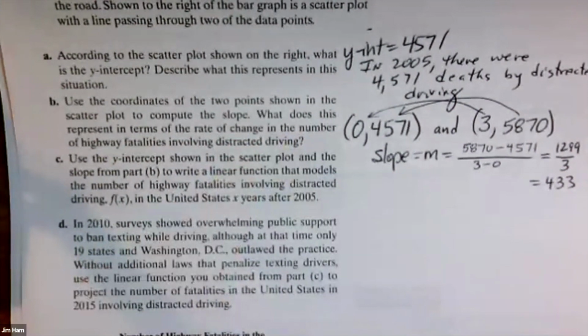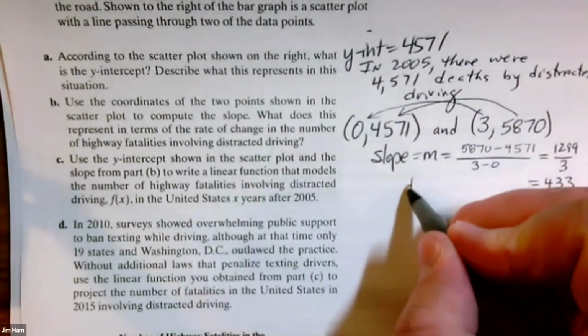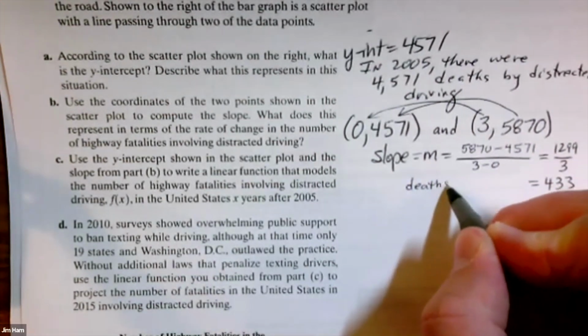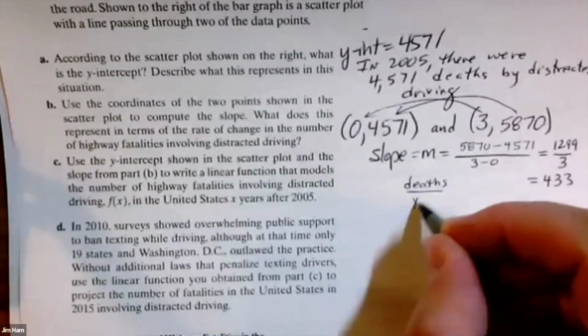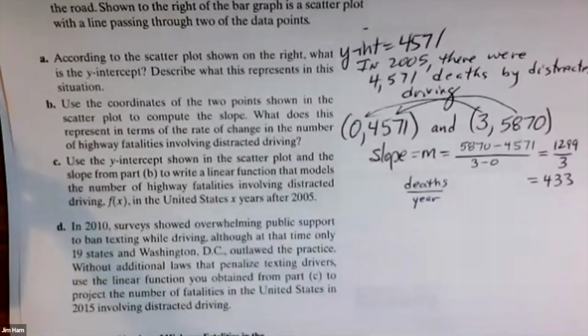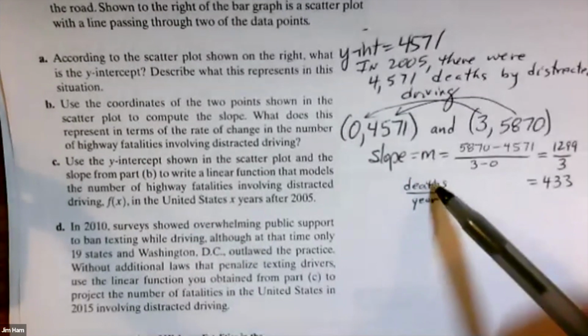All right, so you will be asked to interpret the slope. The number on top would be the number of deaths caused by distracted driving, and the number on the bottom is the year. So if you put those two together, this number means deaths per year.